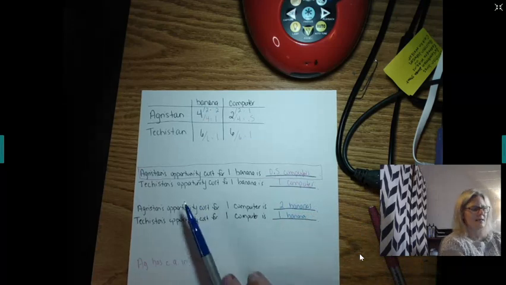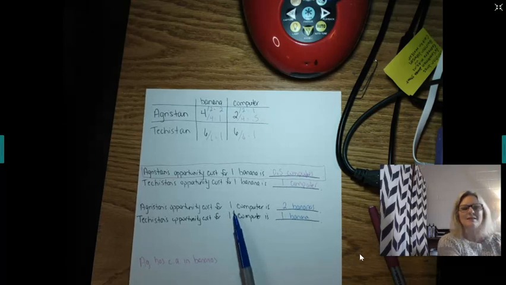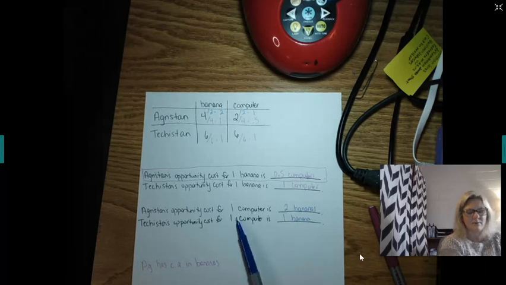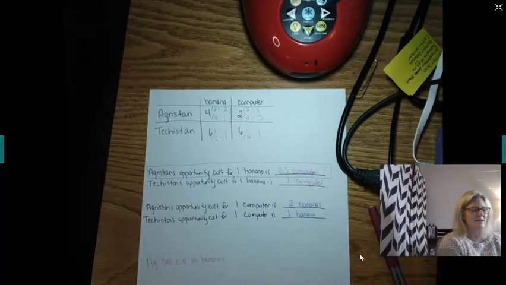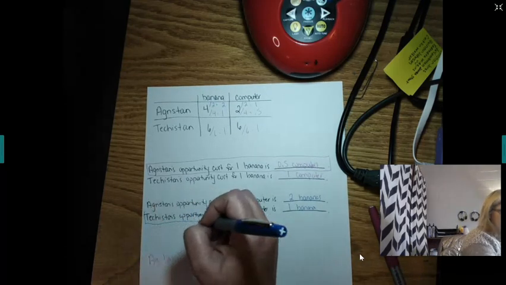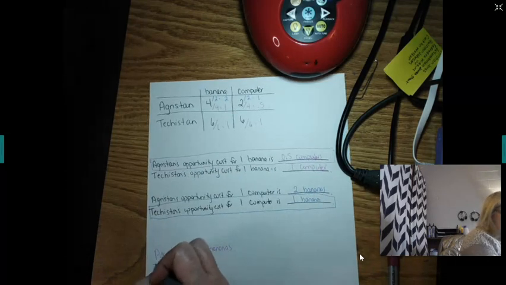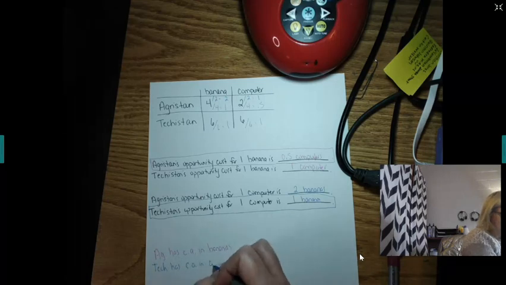So what you should see is Agristan's opportunity cost for producing 1 computer is 2 bananas. So what that means is, for every computer they make, they lose the ability to produce 2 bananas. Tekistan's opportunity cost to produce 1 computer is 1 banana. So for every computer they make, they lose the ability to produce a banana. So Tekistan has the lower opportunity cost, which means they have comparative advantage, which means Tekistan should produce the computers. They have comparative advantage in computers.